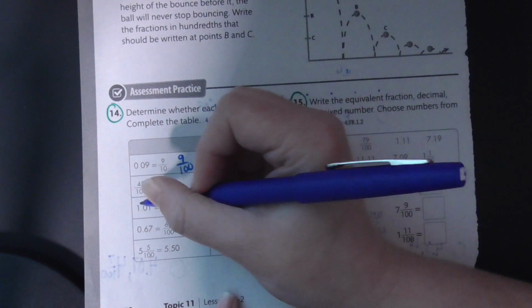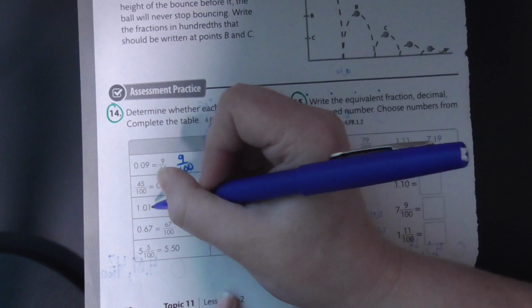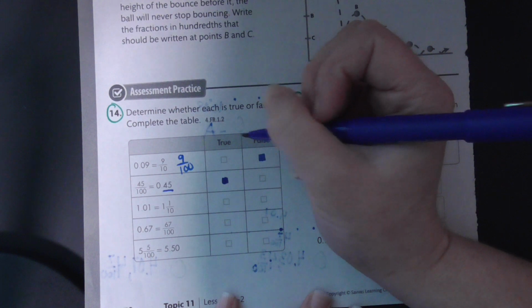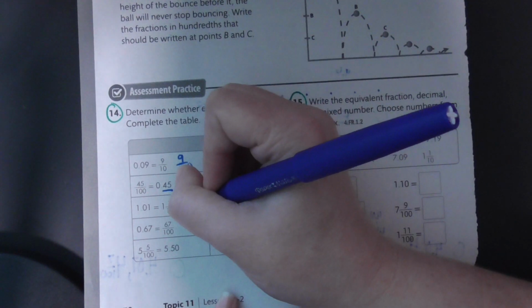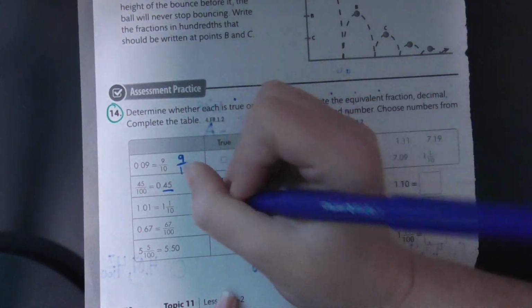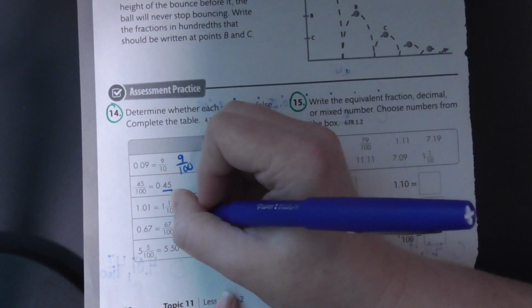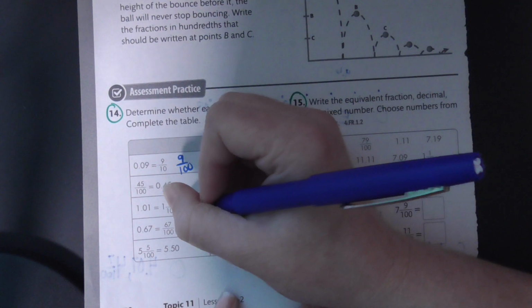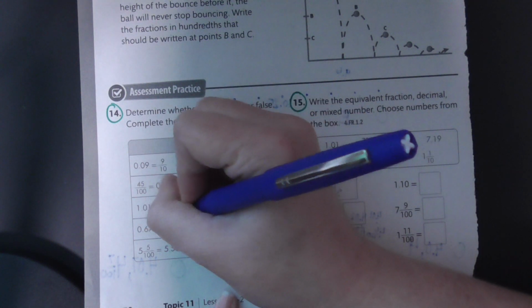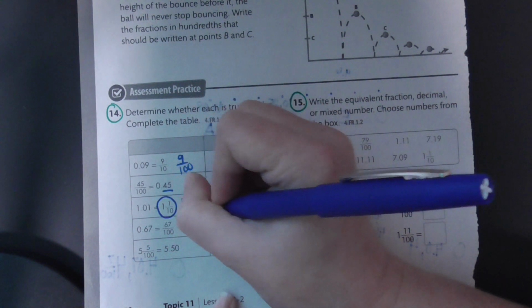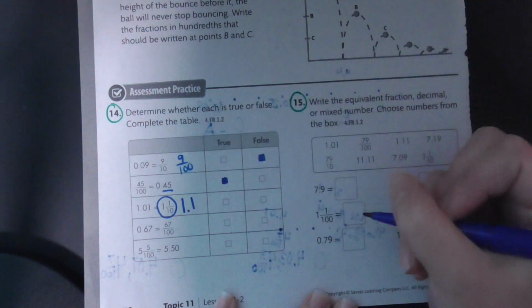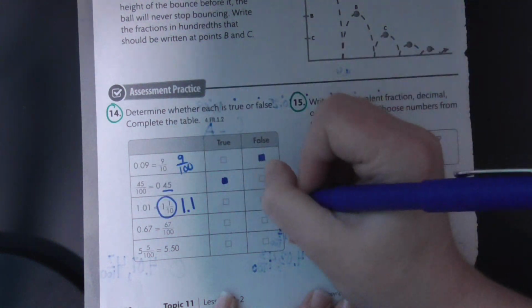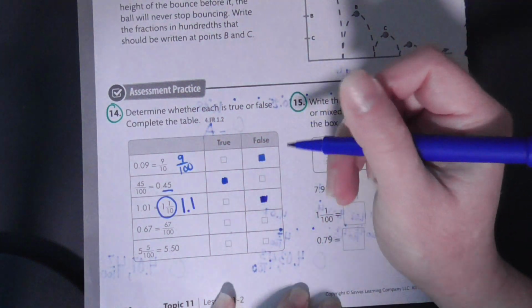Okay, now this one we've got 1.100, and that helps me figure this out because this is over 10. If this were true, this would have to be 1/100, not 1/10. So what they have here is the same as 1.1, which is not the same as this. So this one is false.